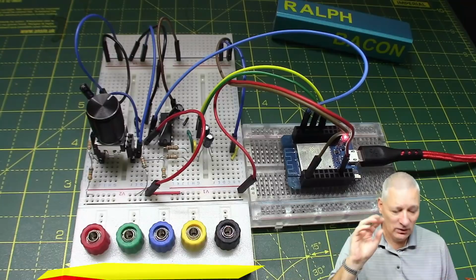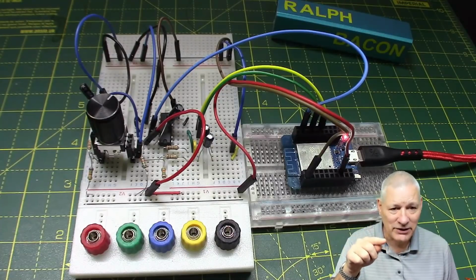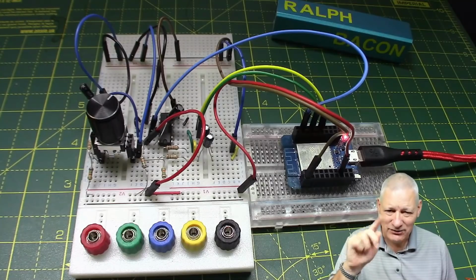So, well, first of all, let's have a very quick look at what happens when I turn that rotary encoder. I've got a little serial monitor hooked up, so you can just see it working. And then we'll have a look at the circuit, I think.